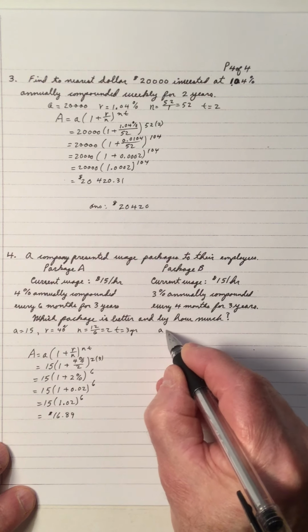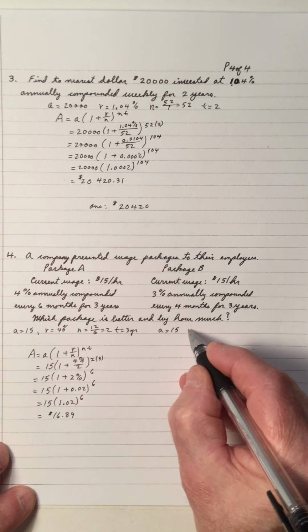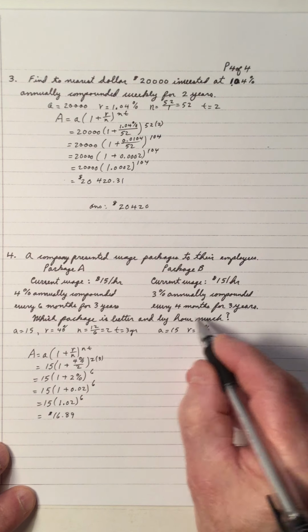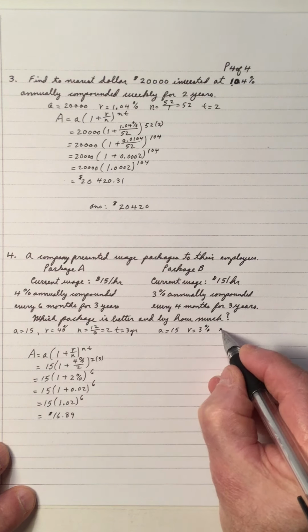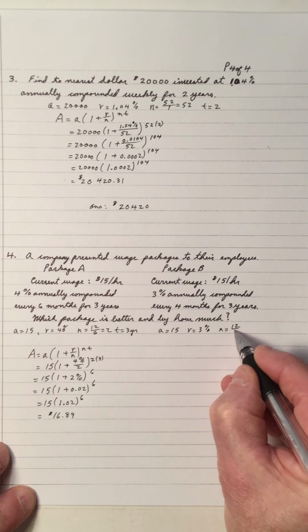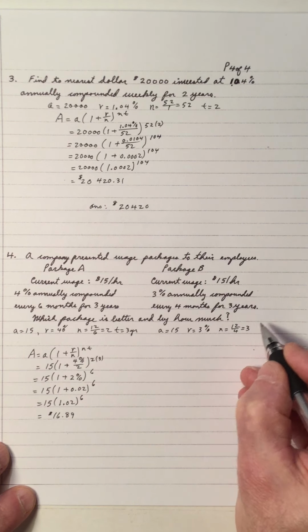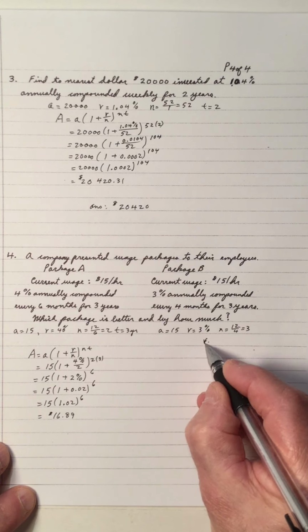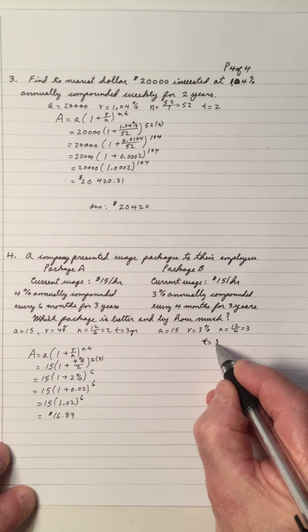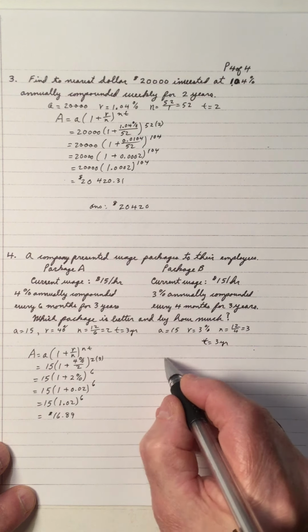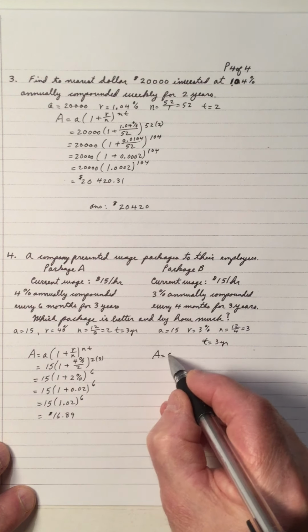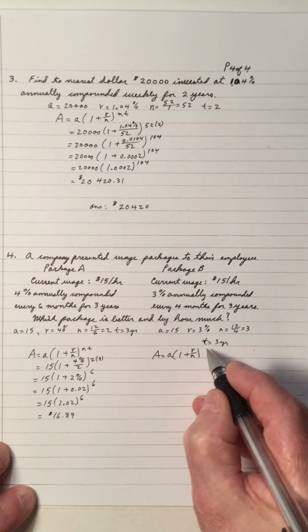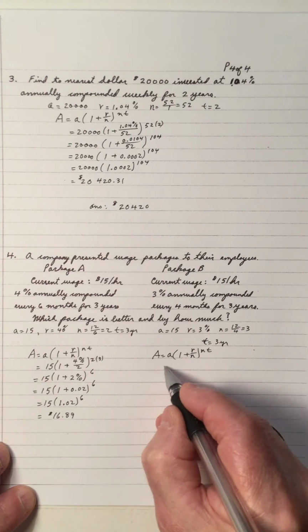Package B had the same hourly wage of 15, but the annual rate was 3%, and it's compounded every 4 months, so it's 12 divided by 4, which is 3 times, and the time was 3 years. So A equals small a, 1 plus r divided by n, to the power n times t.